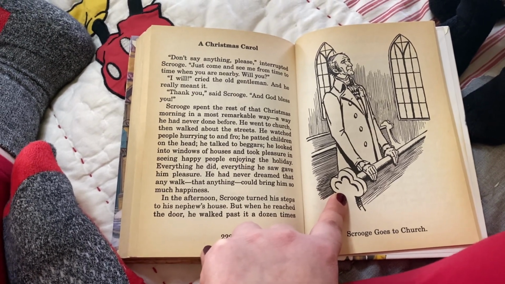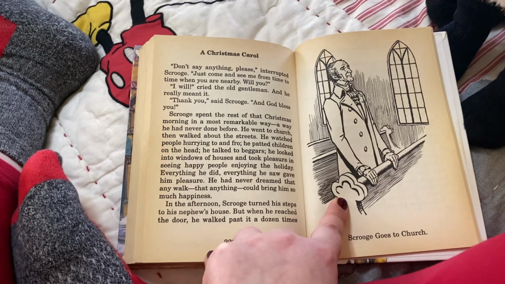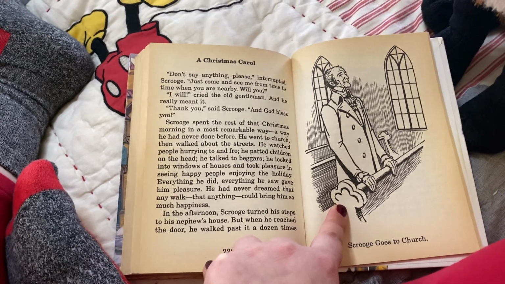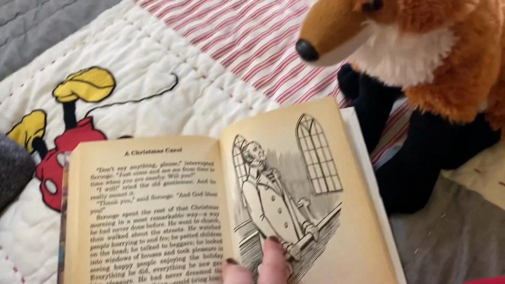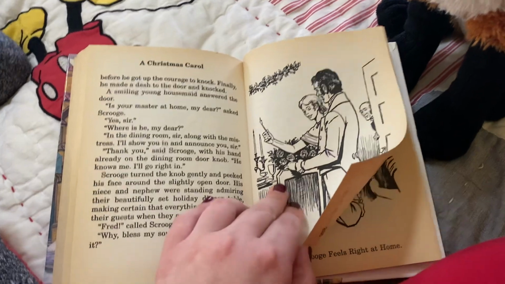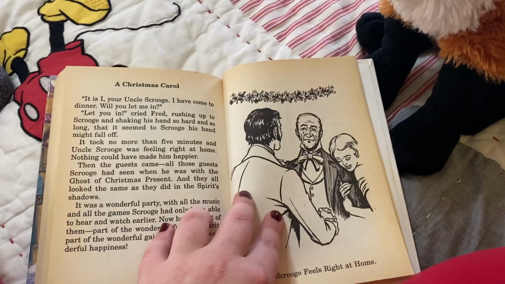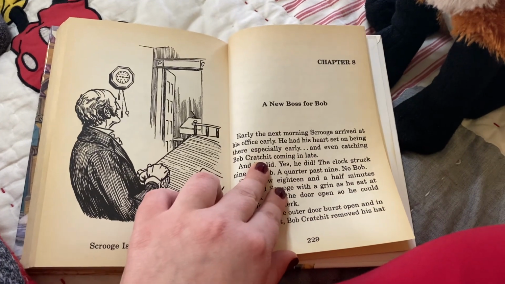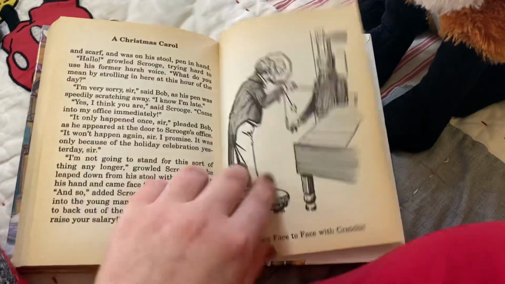In the afternoon, Scrooge tried to go to his nephew's house, but when he reached the door, he walked past it dozens of times. He had never gone to his nephew's house before. He came to his house.